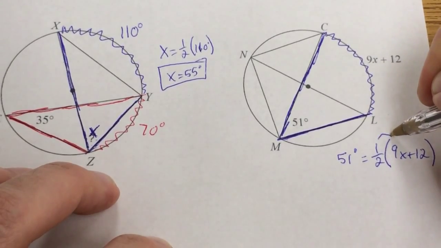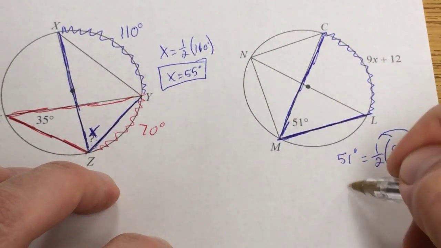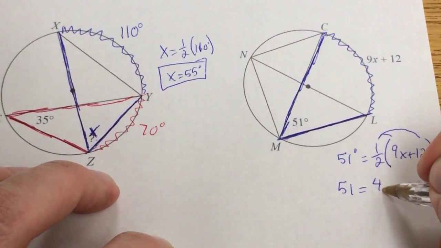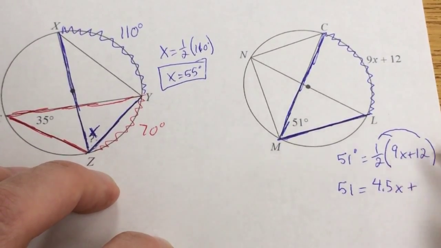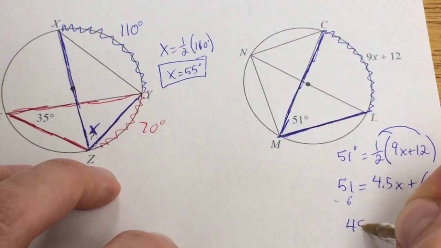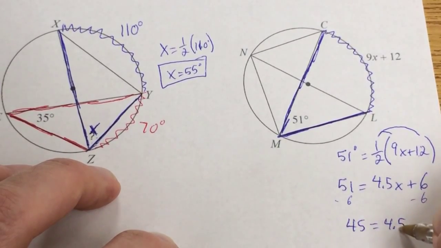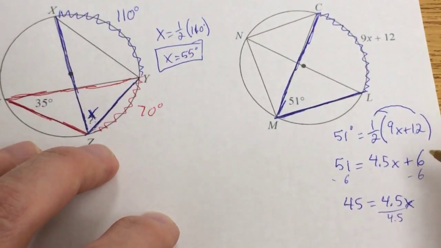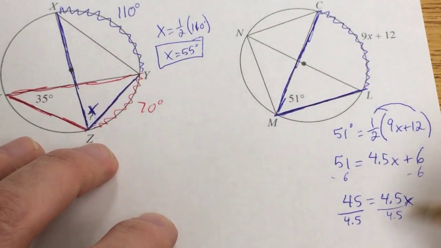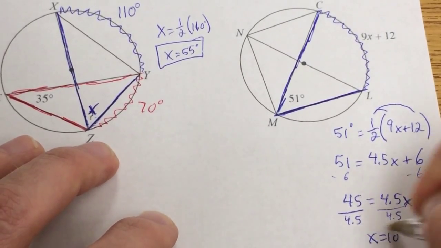It's correct either way. So if I distribute that 1/2, I'm going to get 51 is equal to half of 9x is 4.5x. And then half of 12 is going to be 6. Okay? Subtract the 6 from both sides. So I have 45 equals 4.5x. And if I divide by 4.5, 45 divided by 4.5 is 10. So x, in this case, is a value of 10.